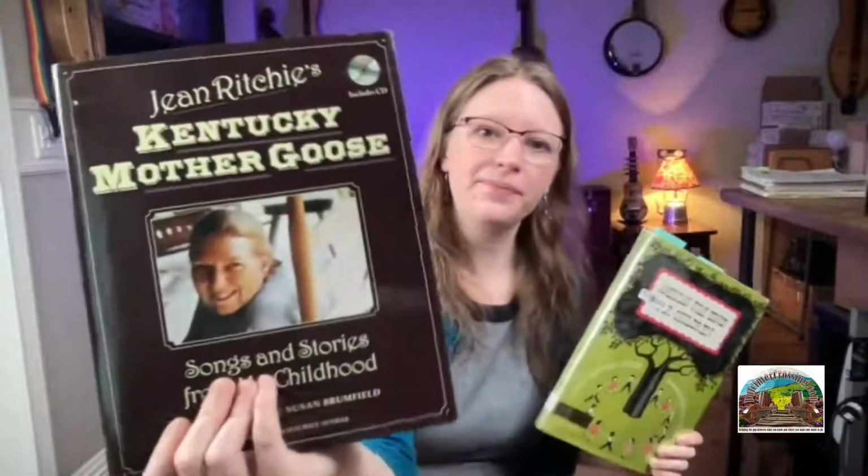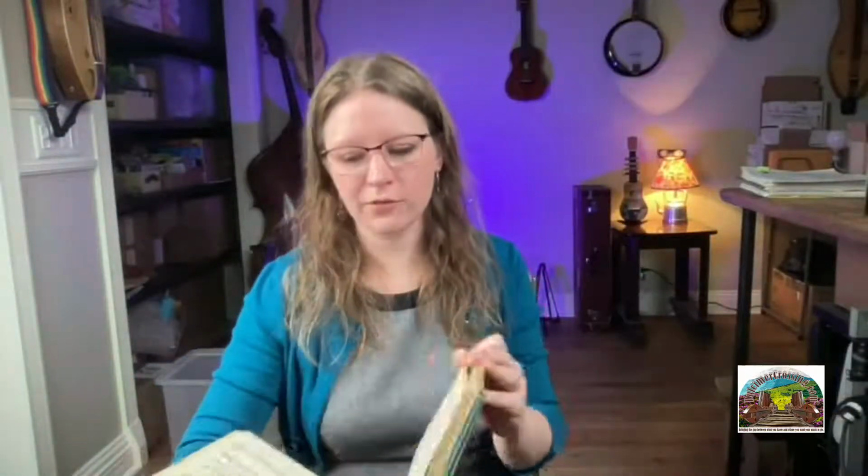And also Jean Ritchie's Kentucky Mother Goose. These are both collections of lots and lots of fun kids songs, many of which came from the same region that dulcimers come from. And it's always fun if I'm doing a library program to sing some songs that came from the same place the dulcimer comes from.